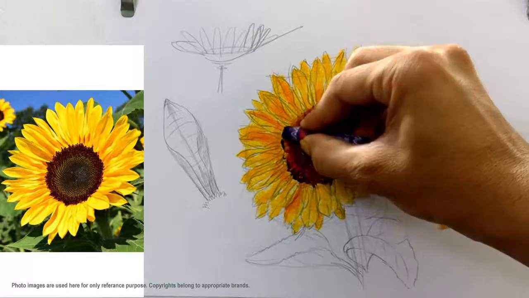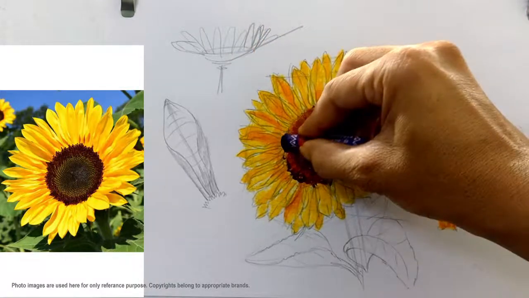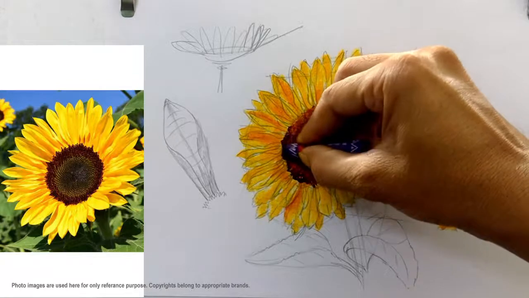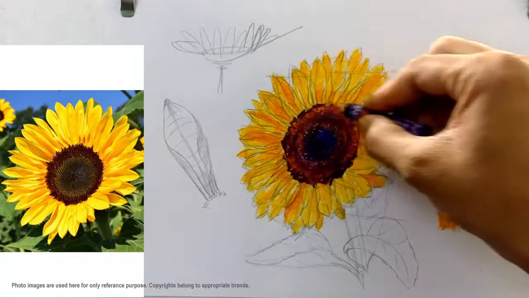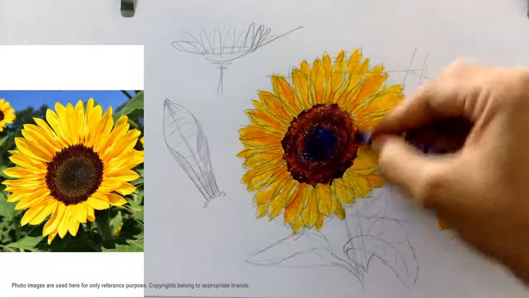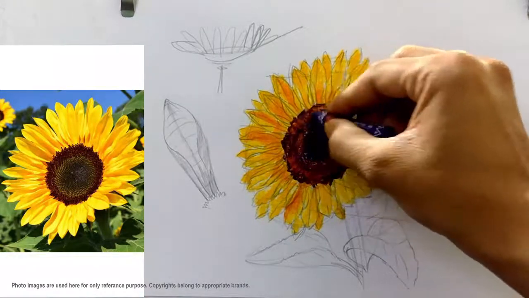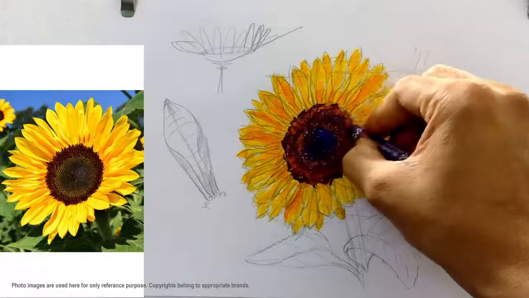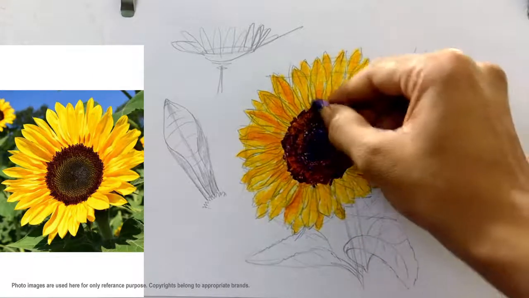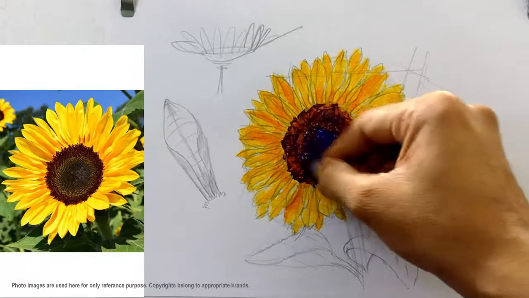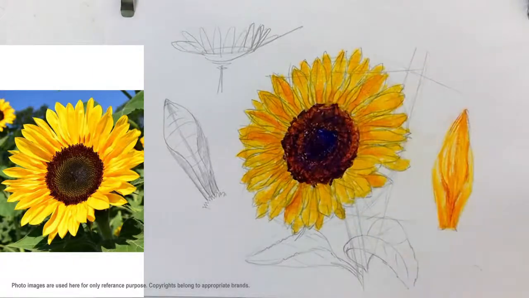So here also there is the darker tone because of the light source, and you have to mix a little bit. And with this you can just try to add this texture of that.